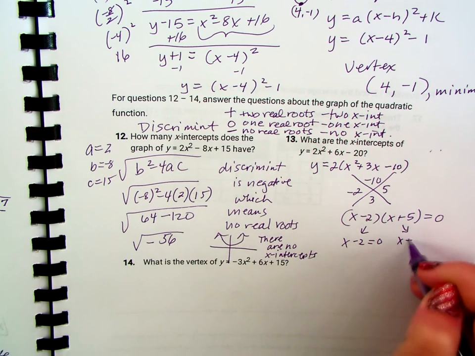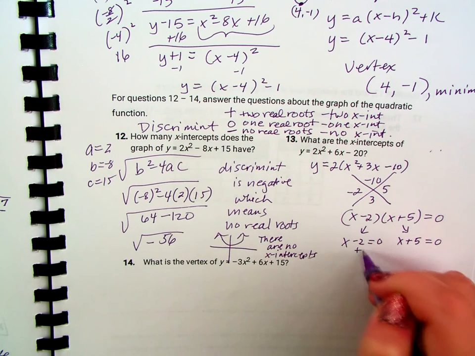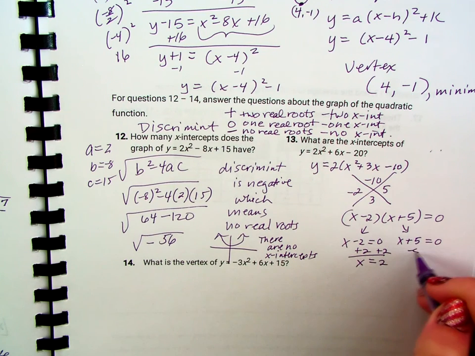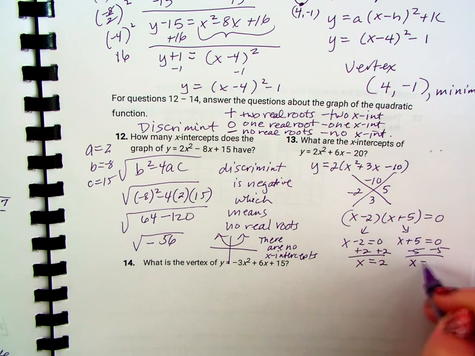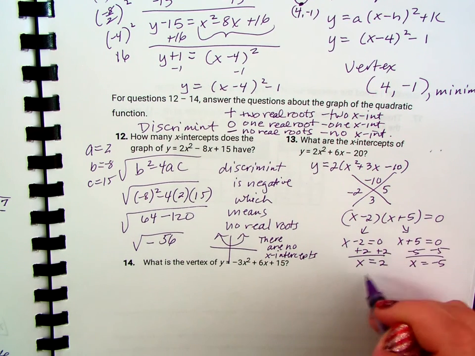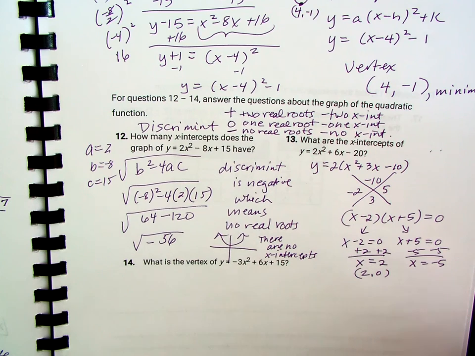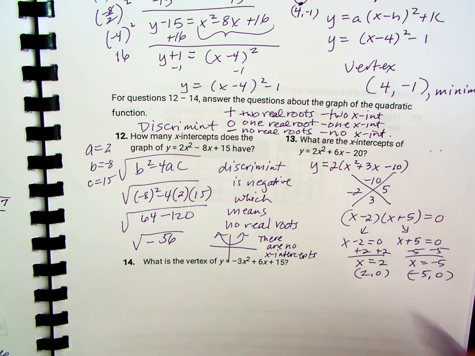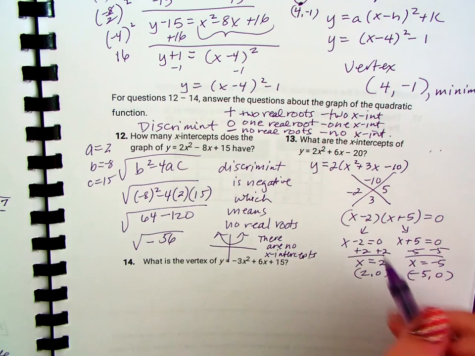So my solutions are the opposite signs. So if my root is a 2, my x-intercept is 2, 0. If my root is a -5, my x-intercept is -5, 0. Notice the format that I write x-intercepts in: coordinate form.